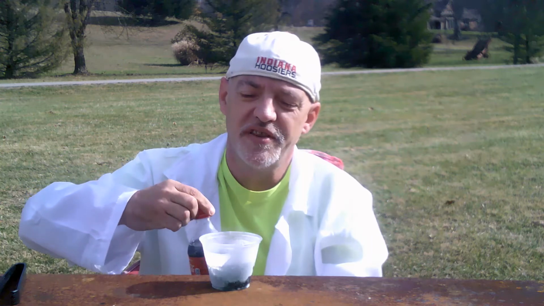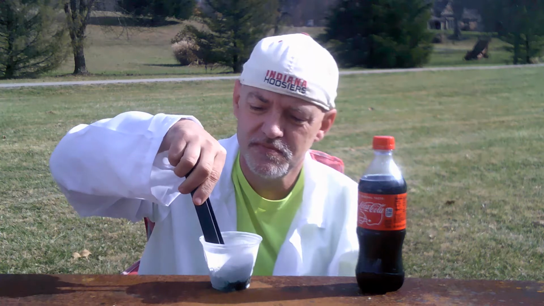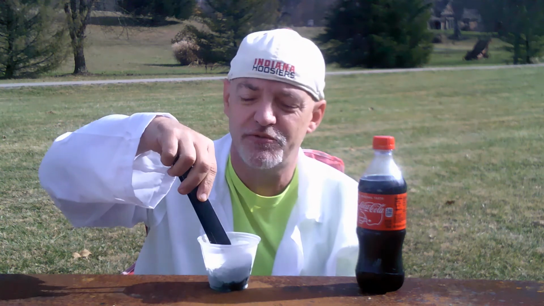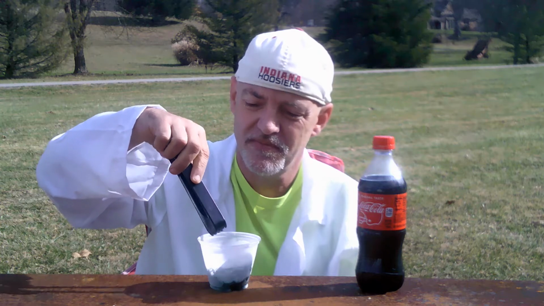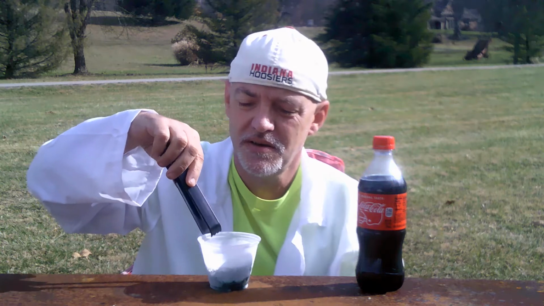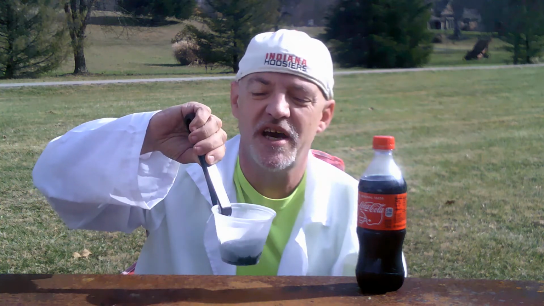Let that boil in there for a little bit. The Coke is frozen inside the liquid nitrogen. So I'm going to pour out the liquid nitrogen and see what has happened to the Coke.